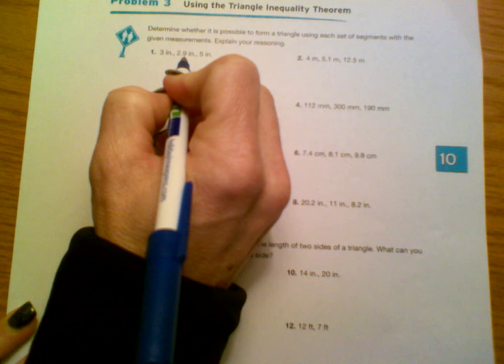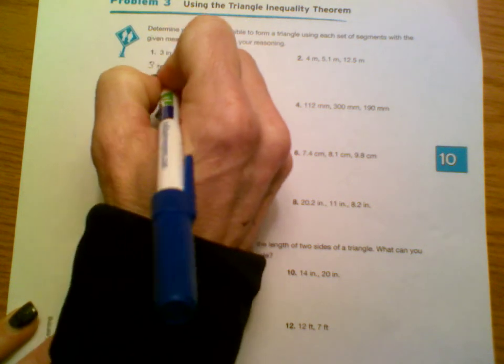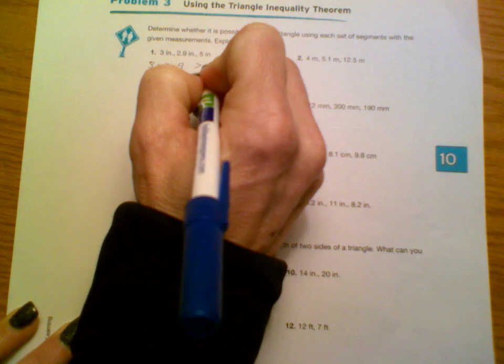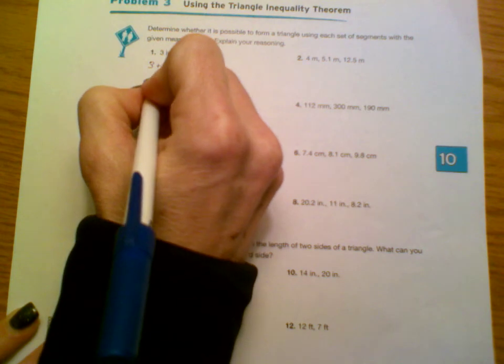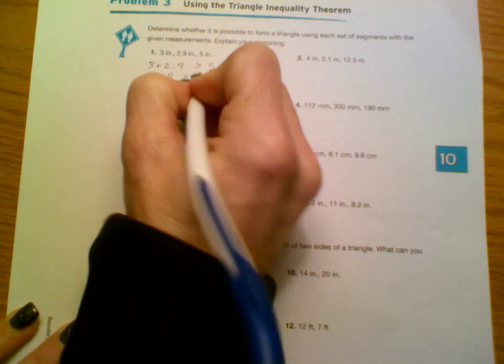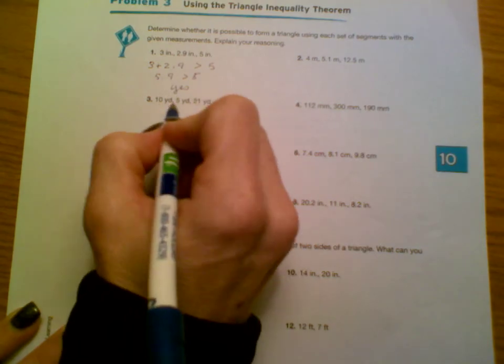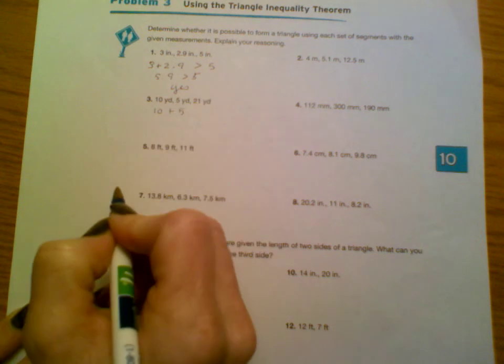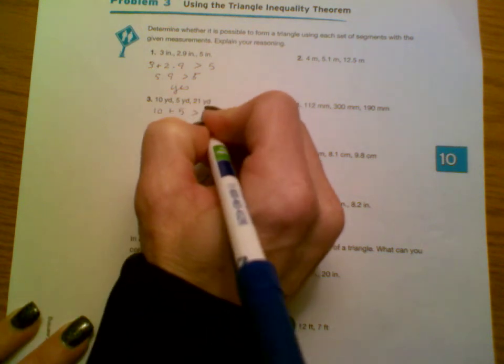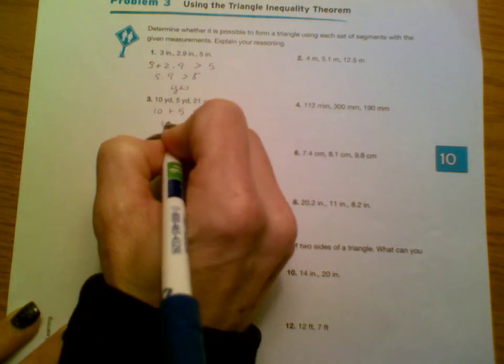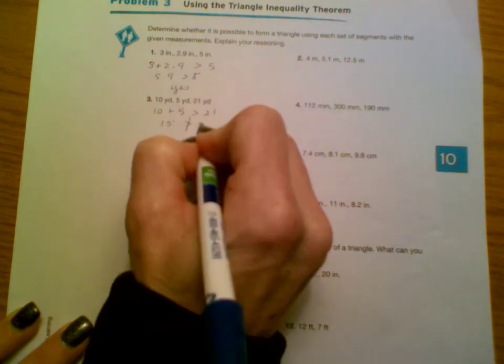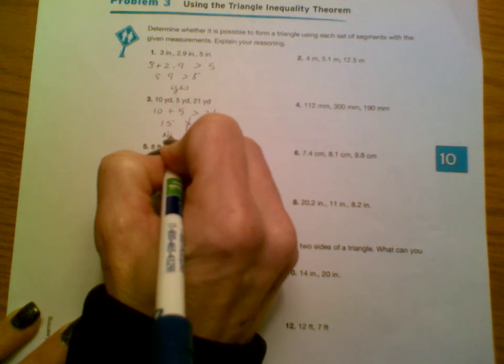So if I take the two shorter sides, 3 plus 2.9, they have to be greater than the largest side. So when I add this together, I get 5.9, which is greater than 5. So yes, this is going to make a triangle. If I take, I'm going to jump to 3, the two shorter sides, 10 plus 5, needs to be greater than the longest side. 15 is not greater than 21. This will not make a triangle. So I think you can probably figure out the rest of those.